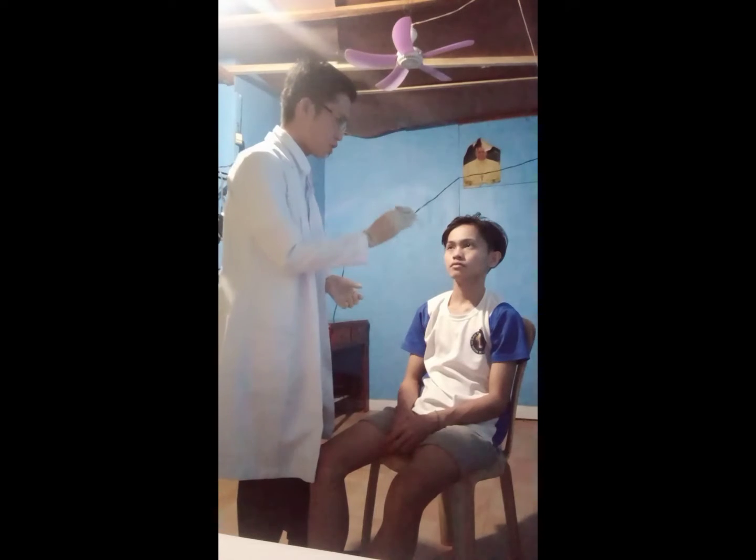Now I'm going to assess the parallel alignment of the eyes of my patient. In assessing the parallel alignment of the eyes, you need to hold a penlight. I have the penlight here. I'm going to use it approximately 12 inches in front of the client's face. Shine the light toward the bridge of the nose while the client stares straight ahead. Sir, try to look here, sir.